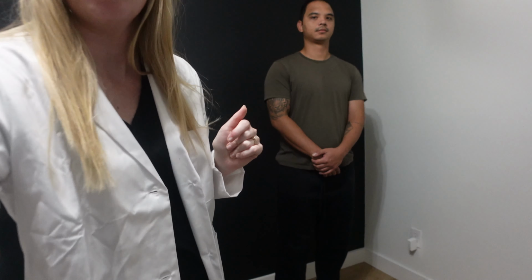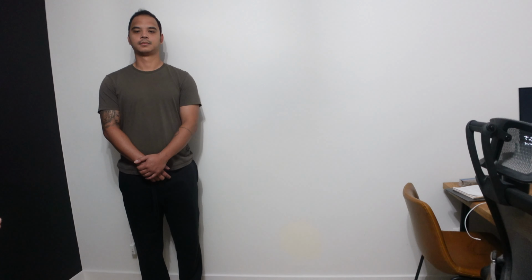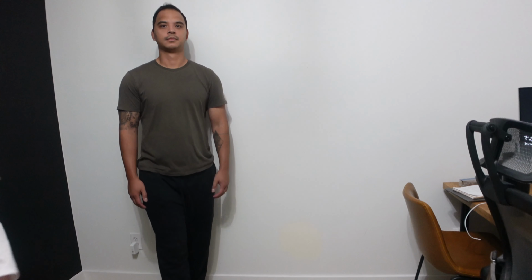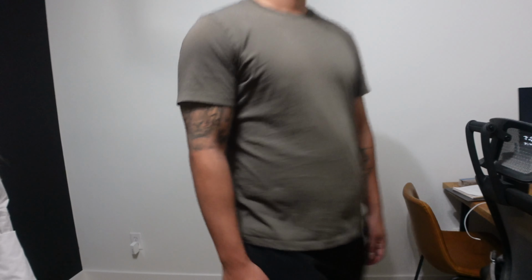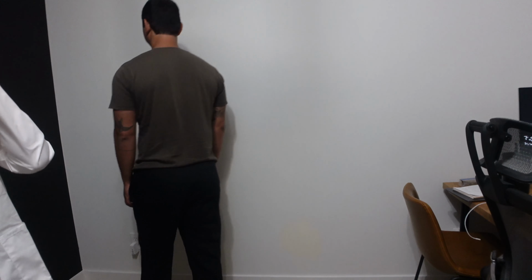So what I'm going to have him do is just walk in a line forward and back. First, just a very normal walk. Okay, so just go ahead and walk in a straight line this way. So again, I'm just noticing that his gait is normal. He's not swaying or using one side more than the other. Okay, and then the next thing we're going to do is have you walk heel toe in a straight line.